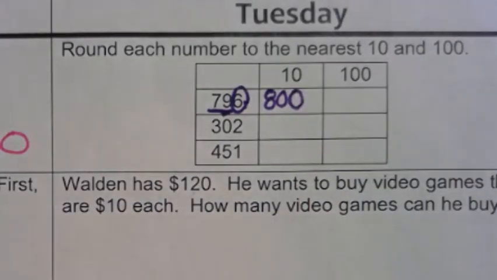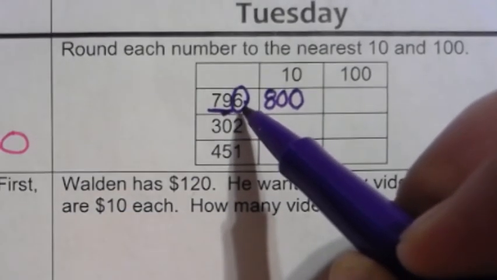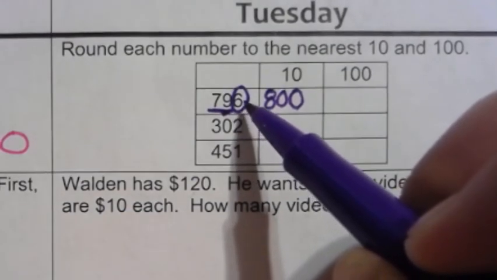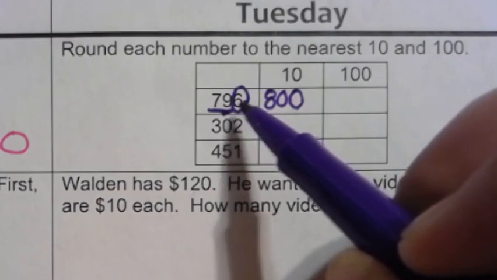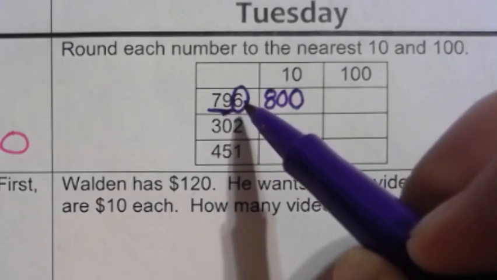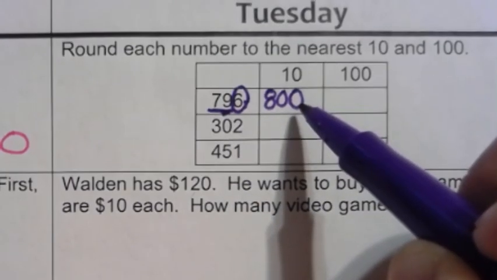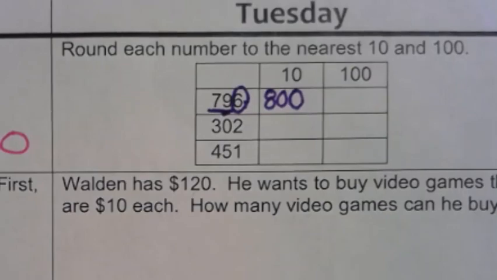Right. So my class, just a little reminder, if you are looking at this guy, he's your bully. Is he big enough? Yes, he's bigger than 5. What's he going to do? He's going to lift me up to an 80. And whatever happens to that old bully? Nothing ever happens to that old bully. And we end up with 800.